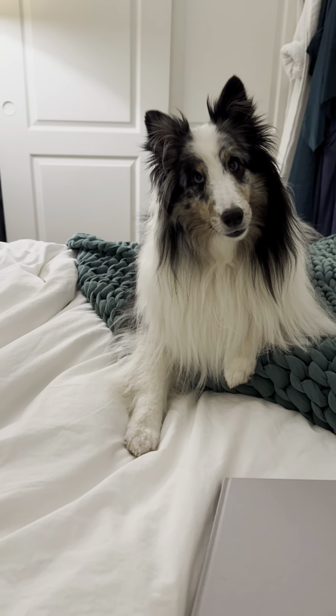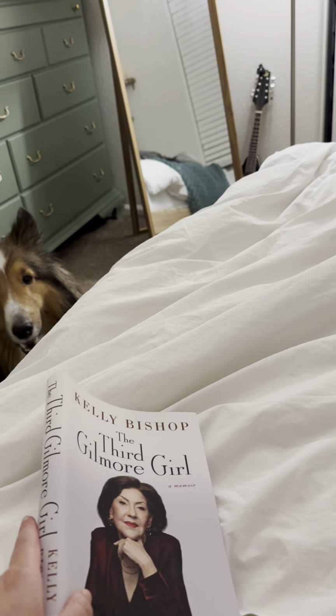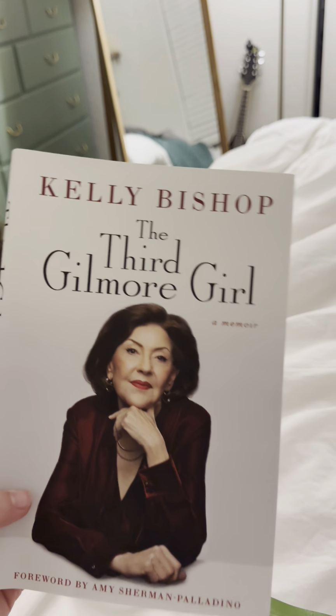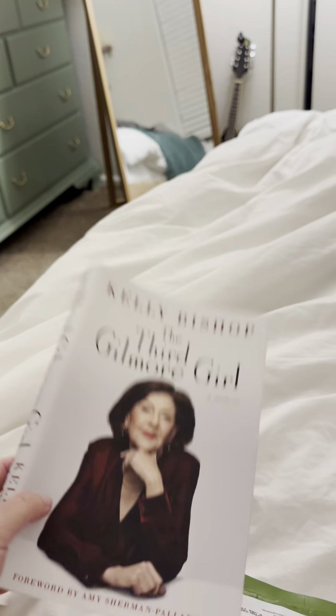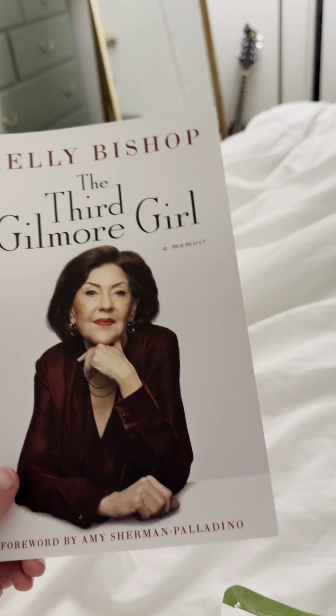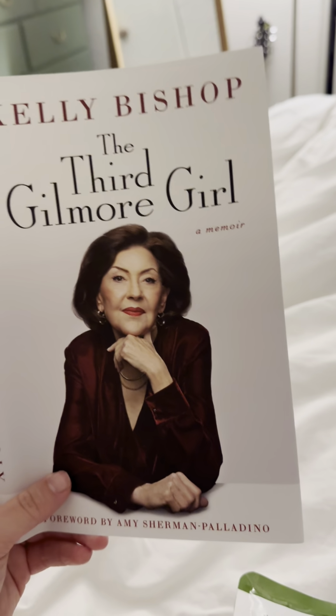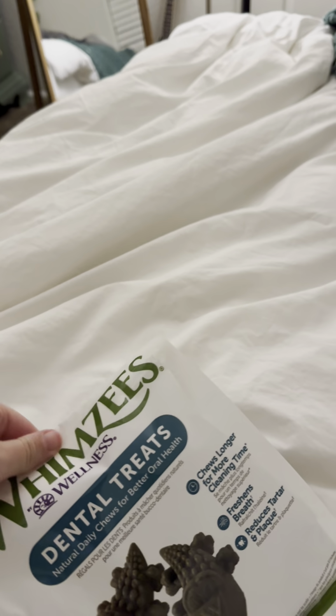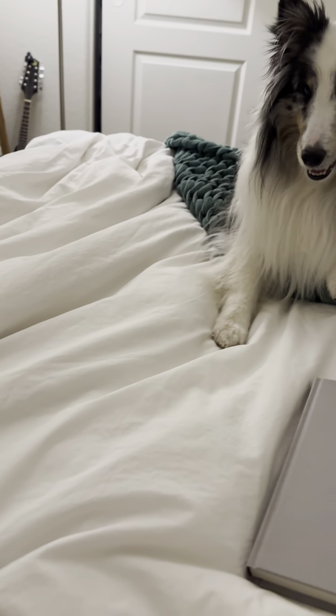Alright, now we've gotten ready for bed. We're probably just gonna do some reading. This just came out and it is so good. Let me know in the comments if you've read it before, but her connection with the performing arts just makes me love Gilmore Girls even more. So I might finish that up tonight. Gonna give the dogs a chew treat and go to bed.